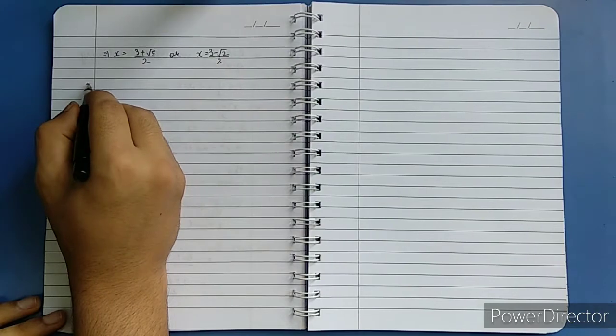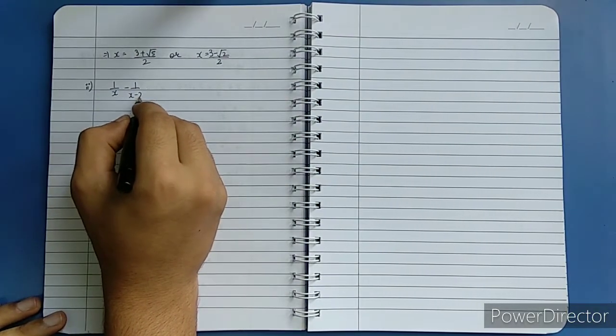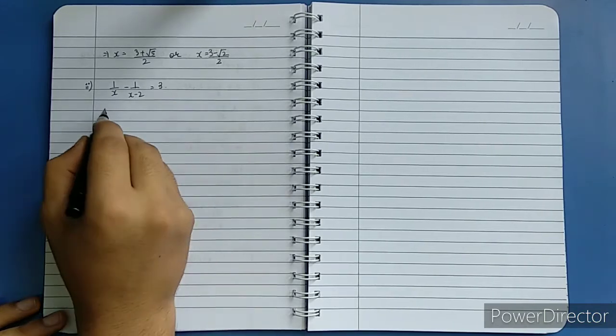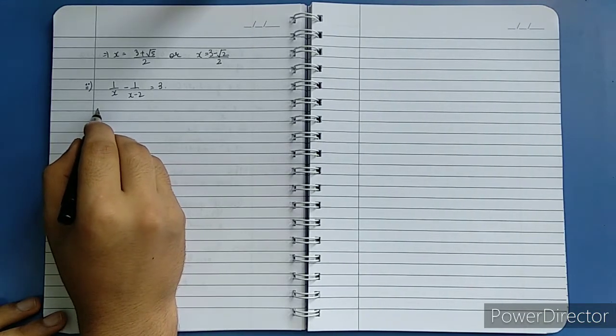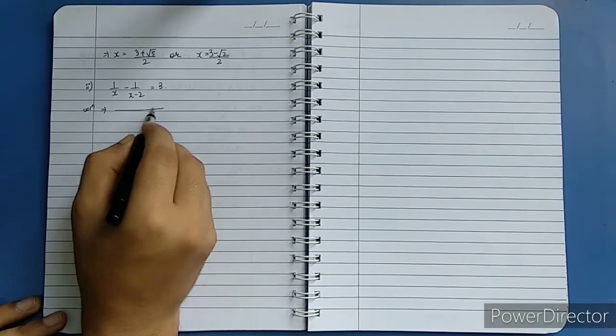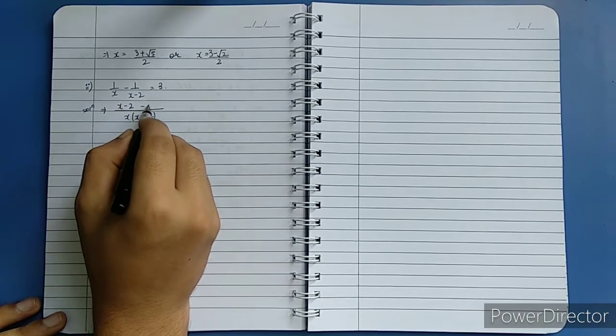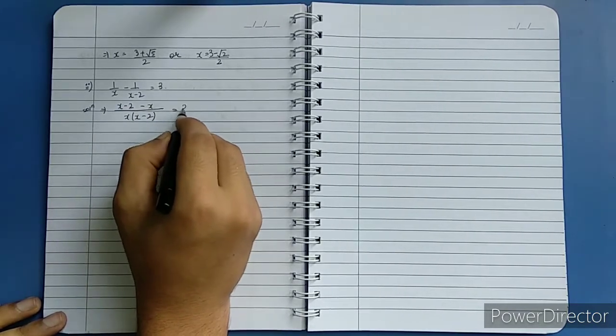The second question, 1 by x minus 1 by x minus 2 equals to 3. So this implies we have x into x minus 2 minus x equals to 3.